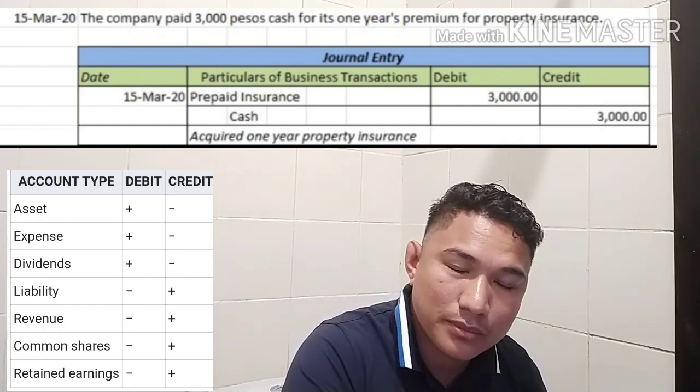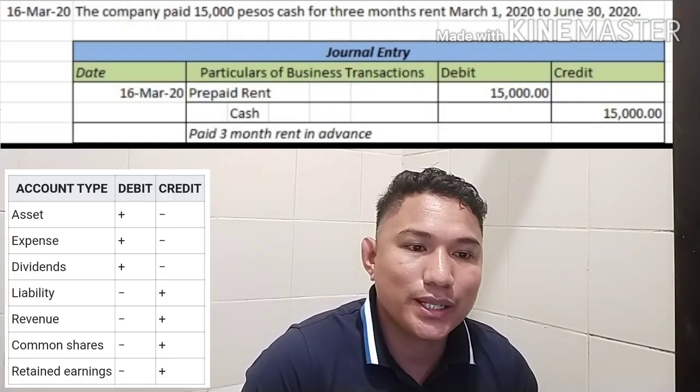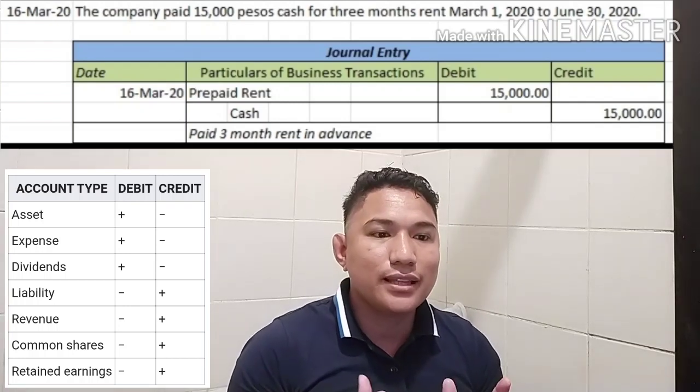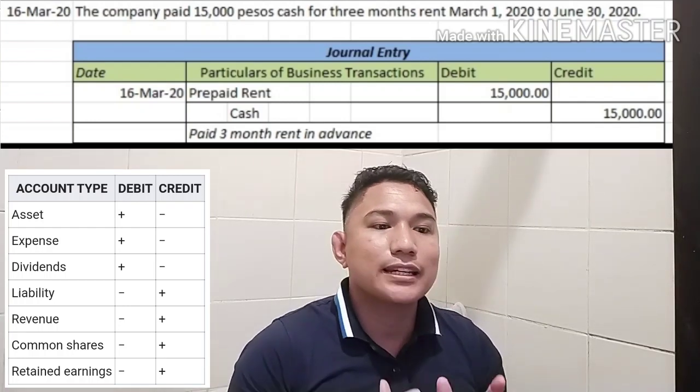Why do I put prepaid insurance in the debit side? Because prepaid insurance is an asset account. Again, the normal balance of an asset is debit. Once the asset increases, you put the amount in the debit column on the left side, and once it decreases, you put it in the credit column on the right side. Cash decreases. Cash is an asset, so you put it in the credit side. Transaction number 7. On March 16, 2020, the company paid 15,000 pesos cash for 3 months rent.